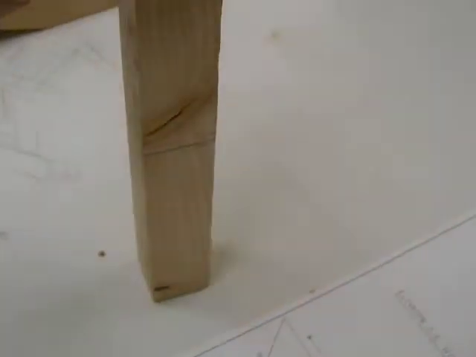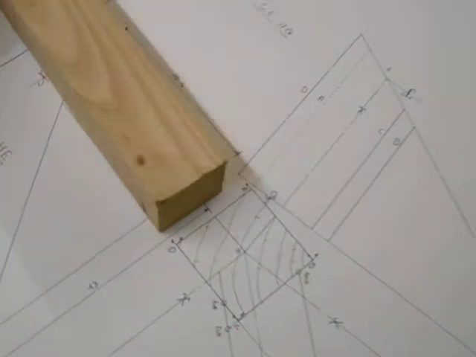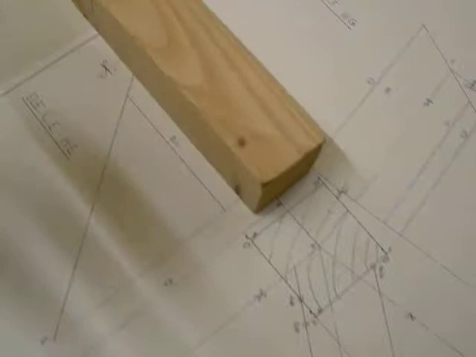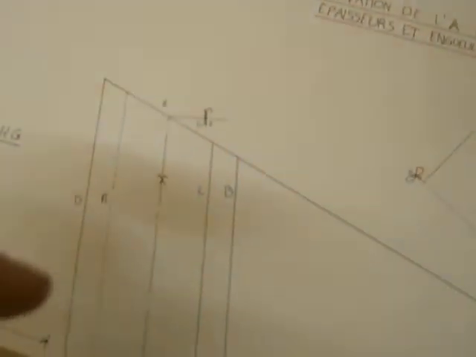Each corner, each iris of my king post, I'll mark them A, B, C, D, and the corresponding irises on my actual king post, I'll put them on my drawing and mark each iris to where it touches the lattice.